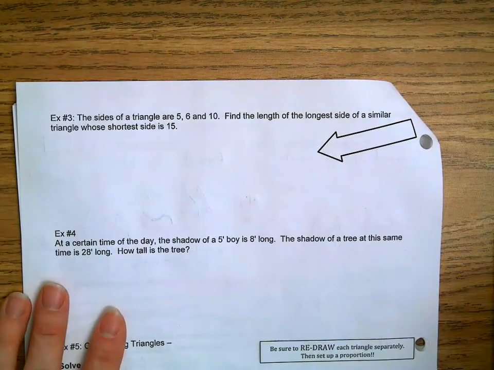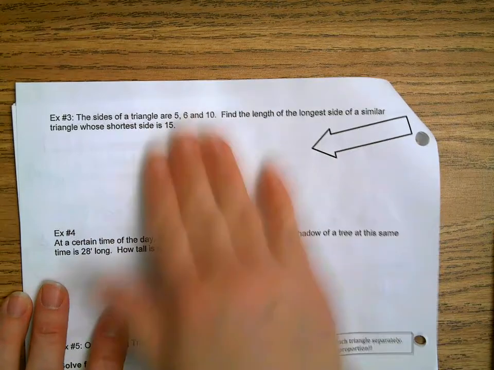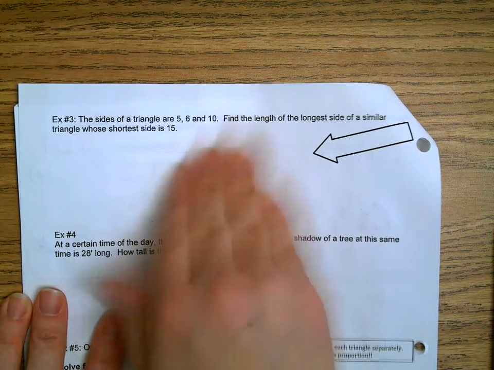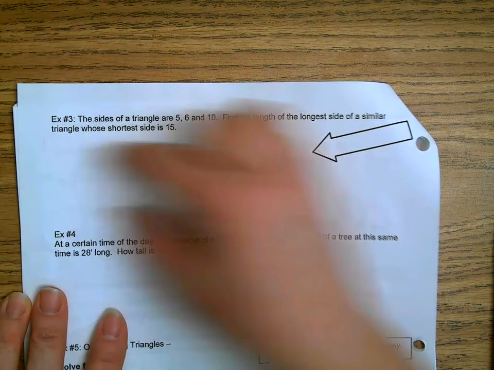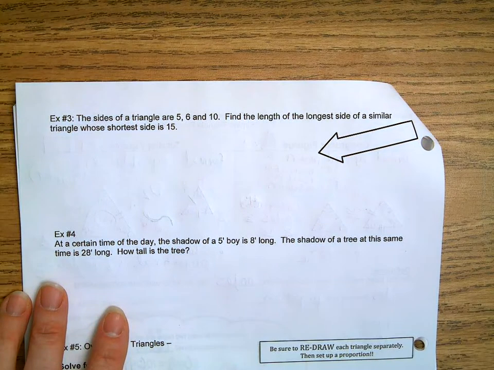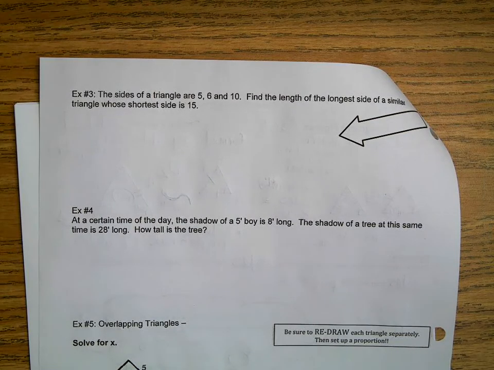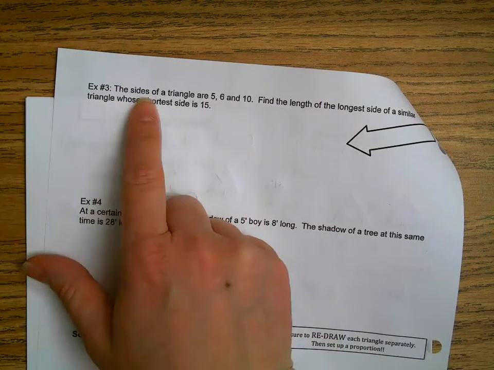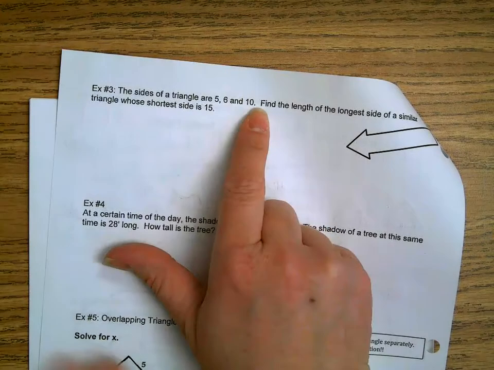So looking at exercise 3. These are words. These words relate to a picture. Okay? So similar to all the other topics we've done this year, your quadrilaterals, your parallelograms, your rectangles, rhombus, please, please, please draw a diagram based on the phrases. Okay? The sides of a triangle are 5, 6, and 10.